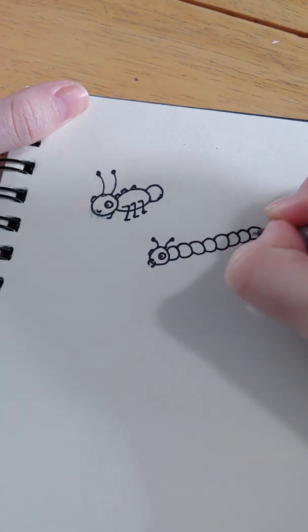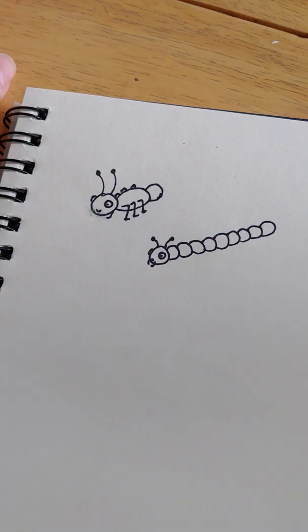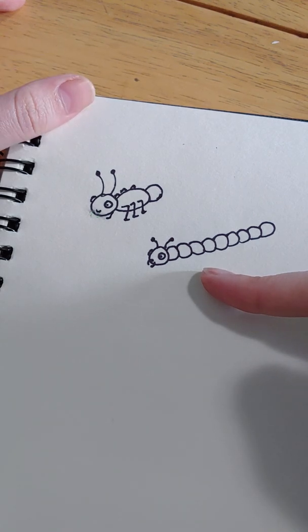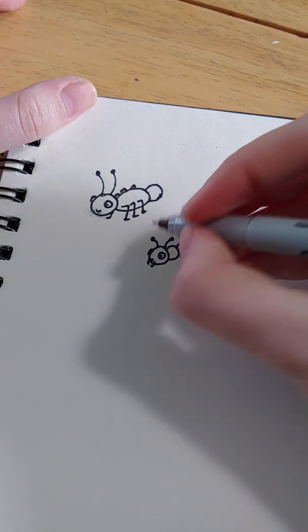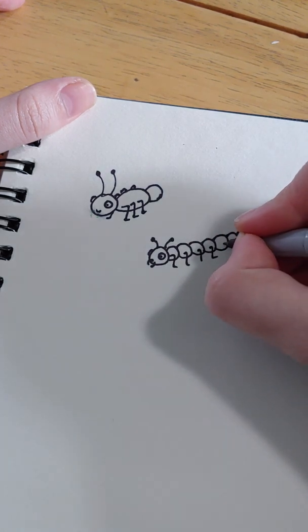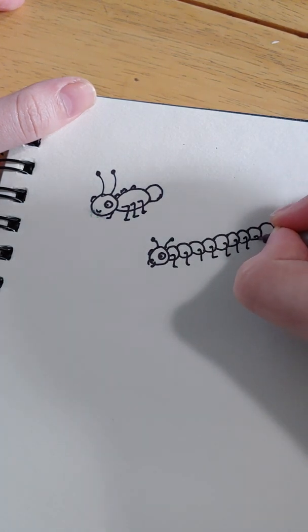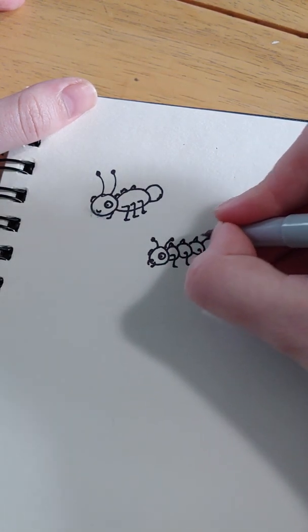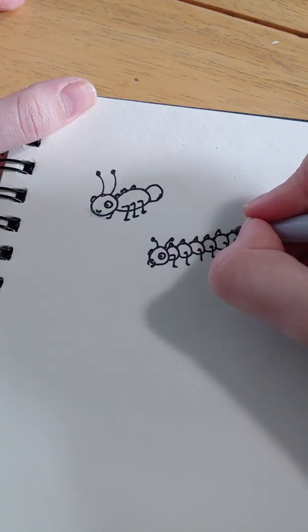Segments, segments, segments, segments. That feels like a good number of segments. Now, the difference between a centipede and a millipede, besides what they eat, is how many legs they have per segment. A centipede, what this fellow is going to be, has 1 leg on each side of each segment.